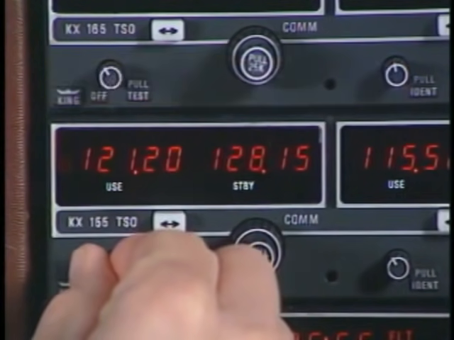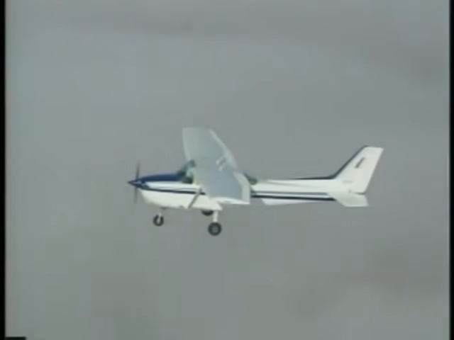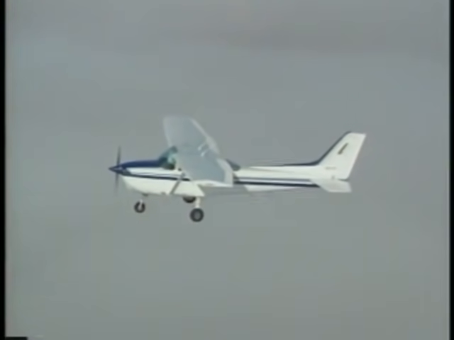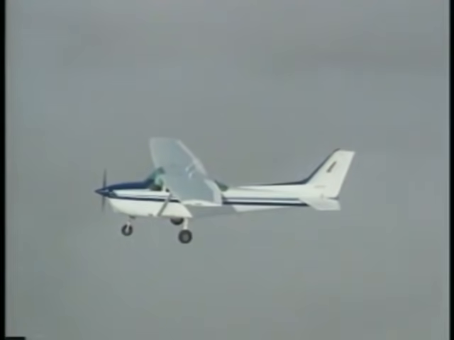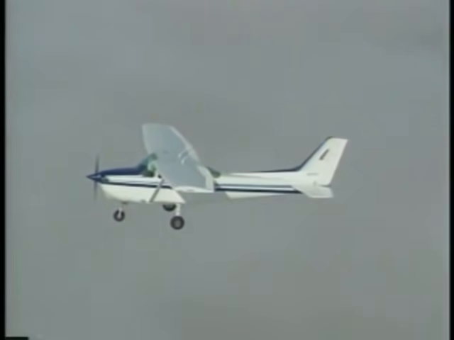Wind 070 at 8, altimeter 29.92. ILS runway 8 right approach in use, landing runway 8 right. Advise Phoenix Approach Control you have information Romeo.